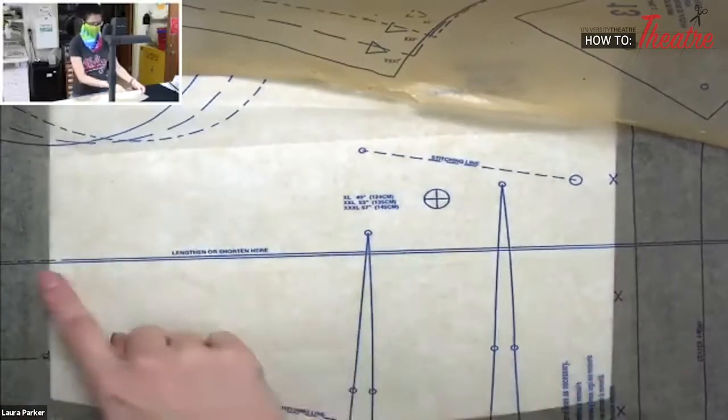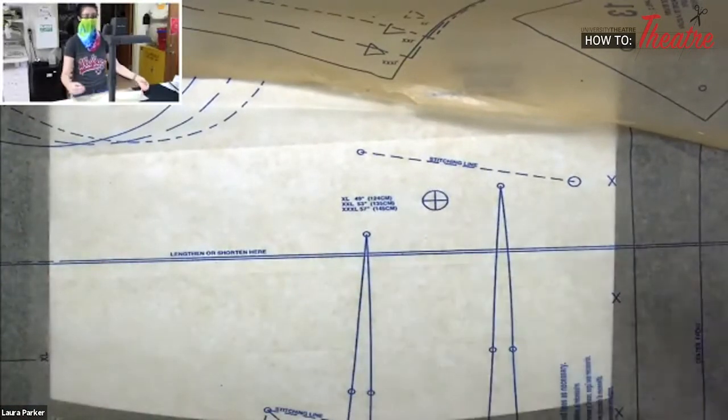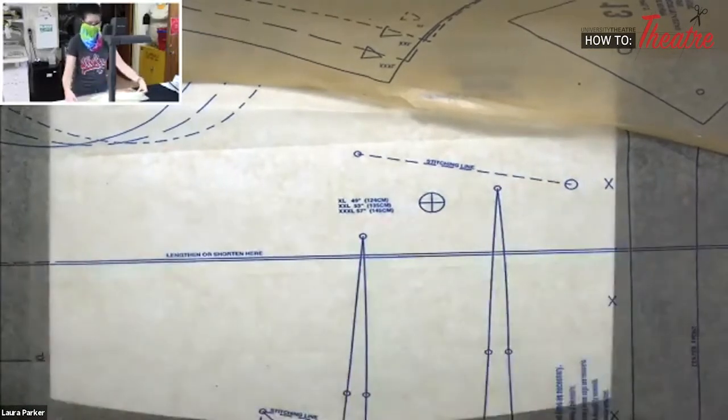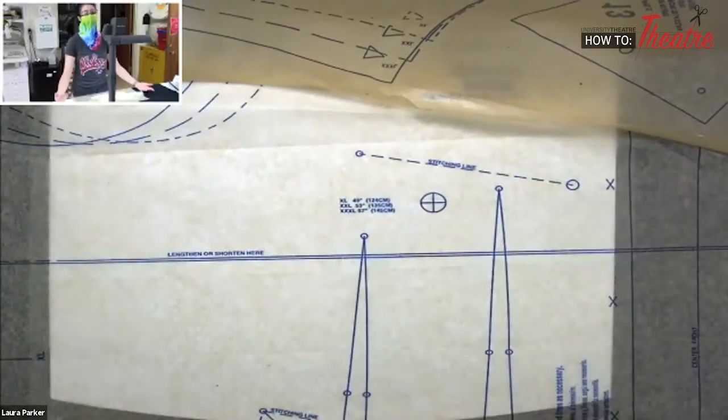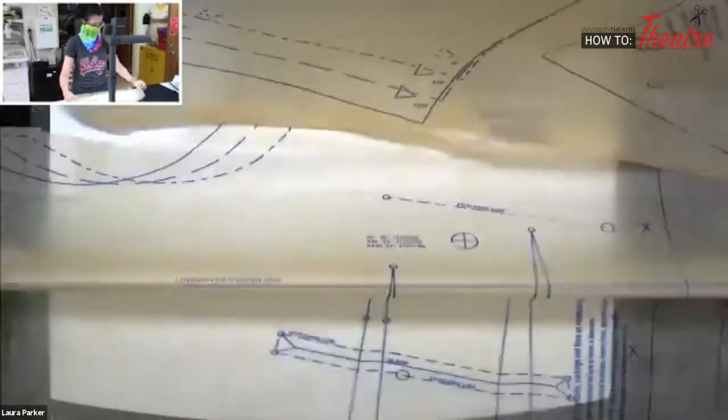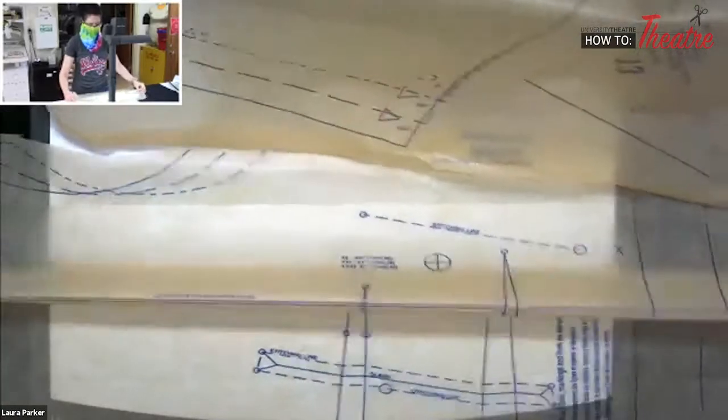The reason we want to do that on the line they suggest is that the pattern makers have determined that that's going to be the least disruptive to the pattern. It's not going to cause problems. It's not going to mess up the grading too much if we lengthen or shorten there.